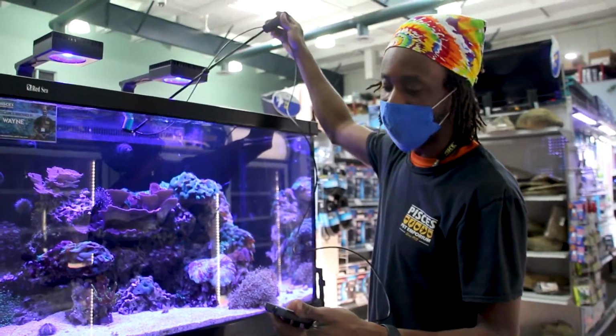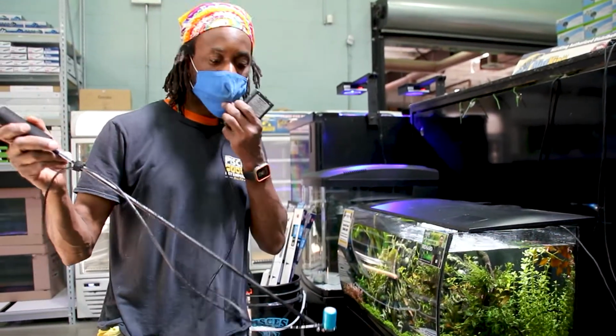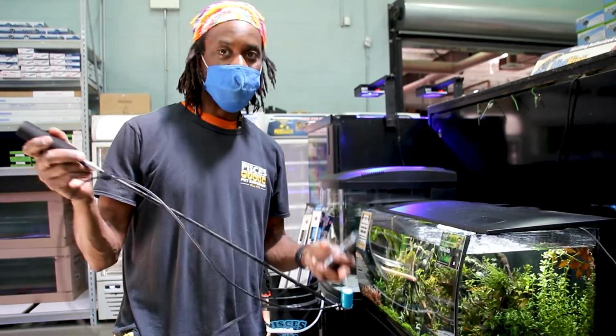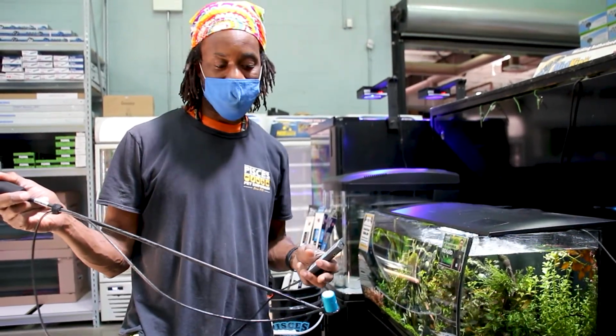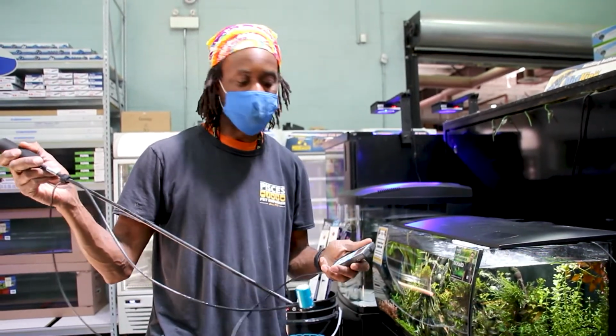Now let's take a look at what the lights look like on the planted aquarium. Always remember, before you move from tank to tank with your meter, always give it a good rinse. This is always a point of cross-contamination, so between tanks I just rinse it off with fresh water to make sure everything is fine.